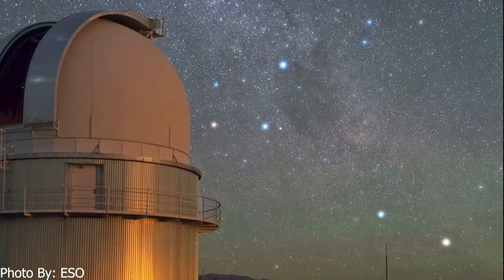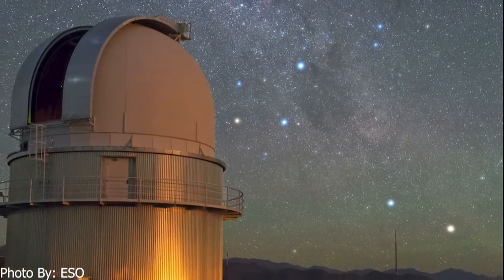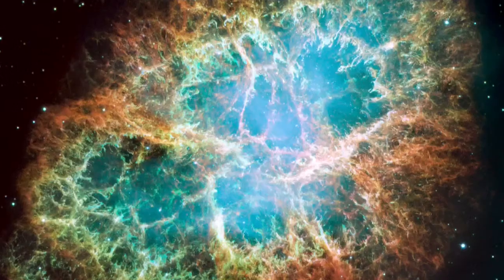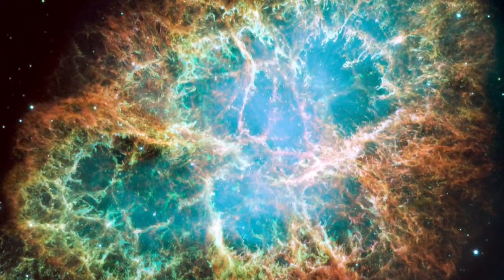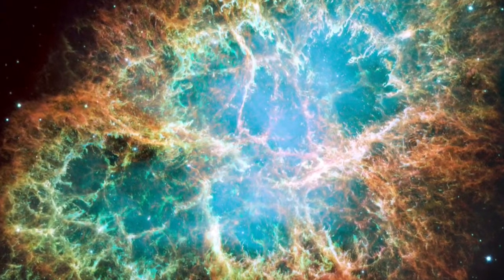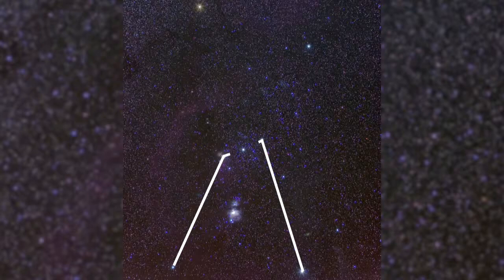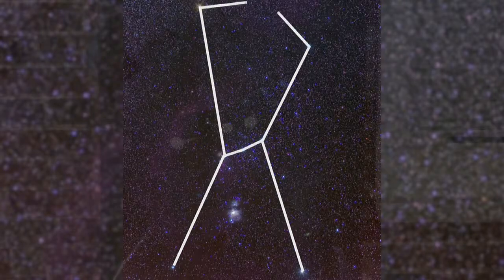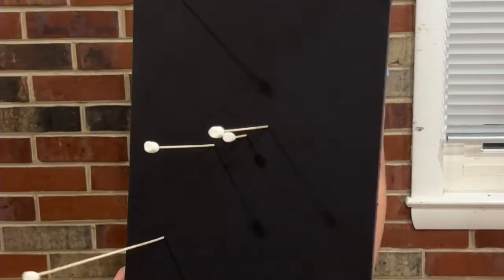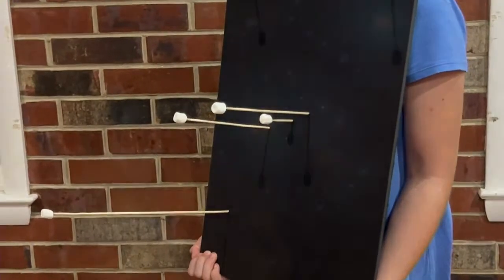That doesn't mean one is closer than the other. Some stars are huge, others are smaller, and different stars are different brightnesses. Take a pretty familiar constellation, Orion. Here you see the constellation as it's seen from Earth. But remember, space is three-dimensional.